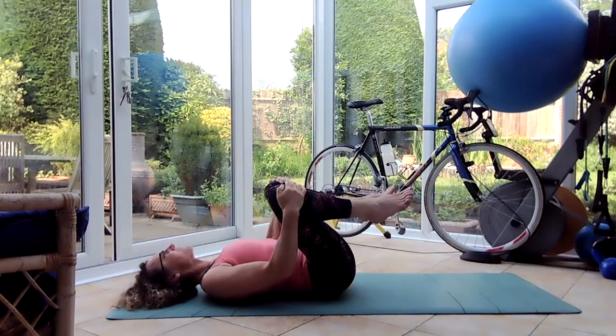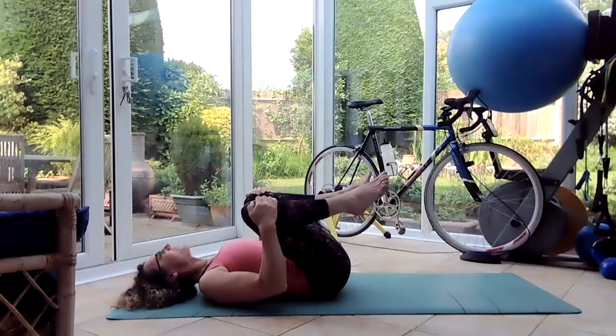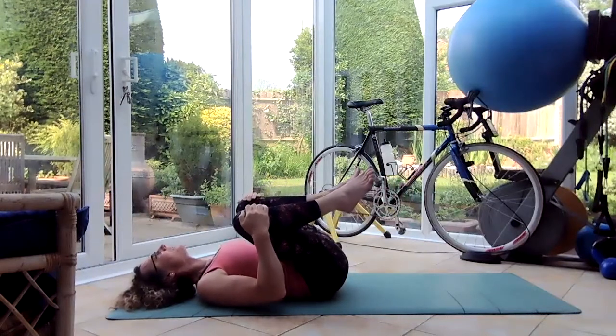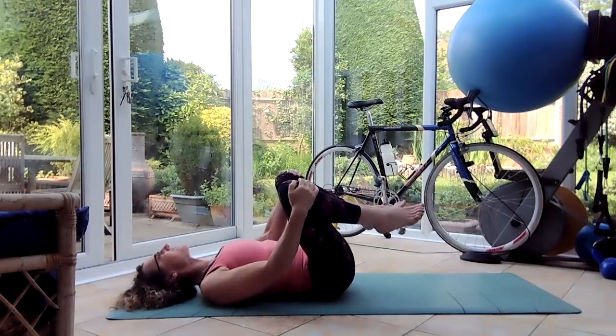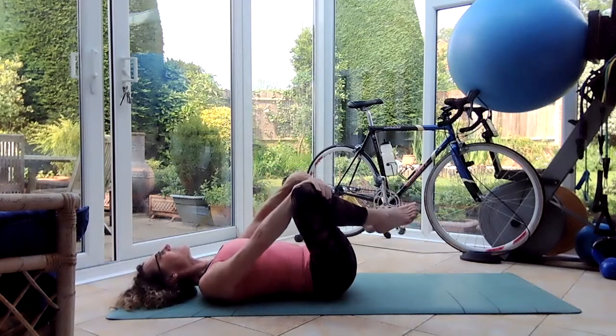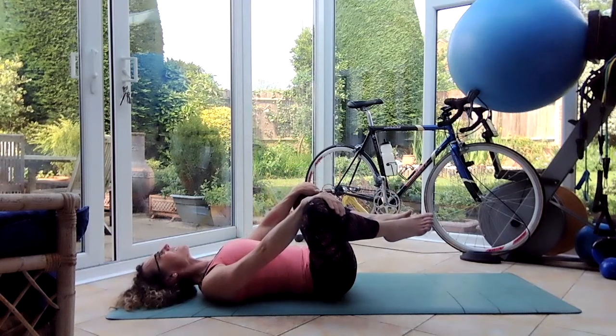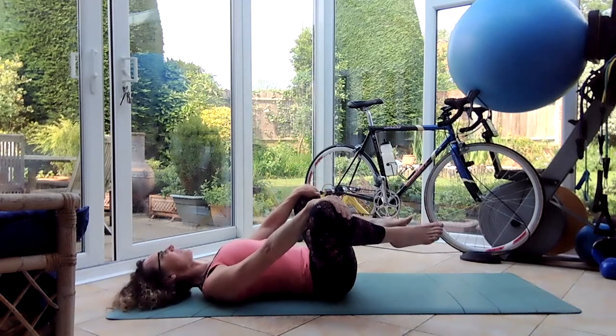So my tummy muscles are working to stabilize that lower back. Breathing in, breathing out. You can release that lower back and let it just flatten onto the floor. And then you can extend that lower back so that you get back into the neutral spine position. Pull those knees apart. Stretch that inner thigh. Lengthen the head away from the tailbone.